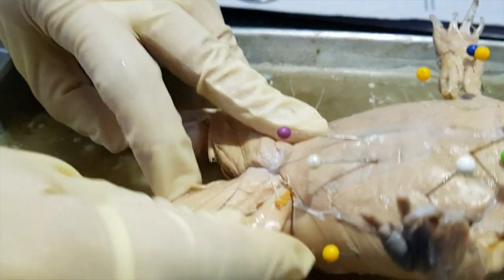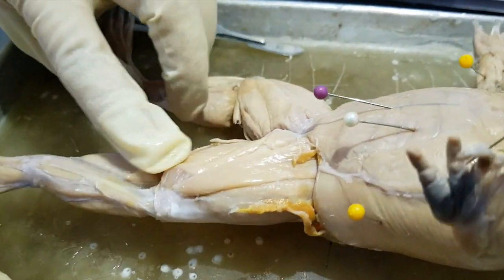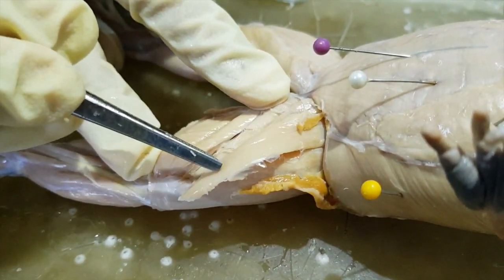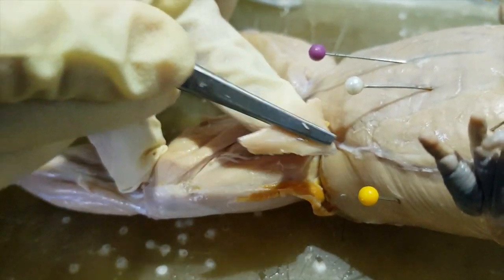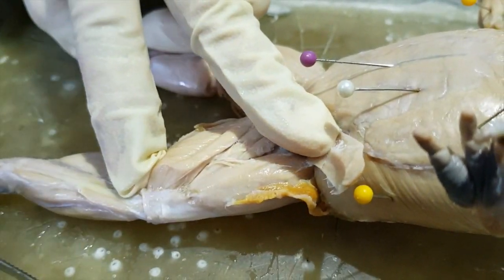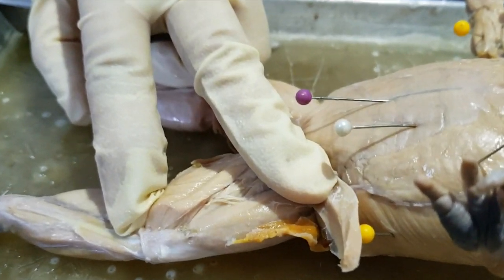And then we'll go to the legs. Okay, so for the legs, this thin flap of muscle that I already removed is the sartorius. Okay, so you have to remove or deflect that one in order to reveal the underlying muscles.